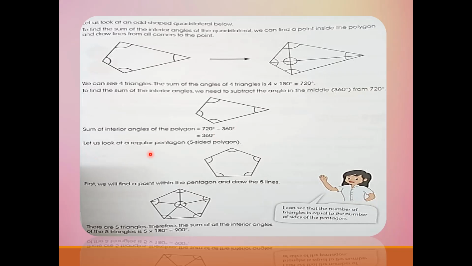Let us look at a regular pentagon. Regular means all sides are equal in length. It is a 5-sided polygon. Now first, again, we will find a point within the pentagon and draw the 5 lines. So this would be the common point. From each vertex, we connect to that middle point. Connect, connect, connect, connect. So again, there are 5 triangles. 1, 2, 3, 4, 5.